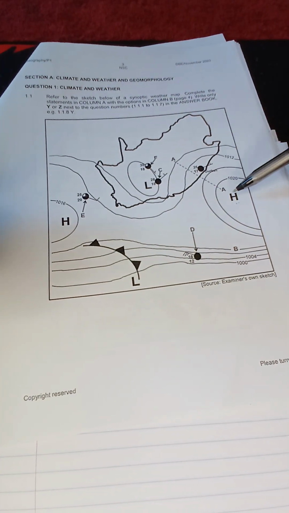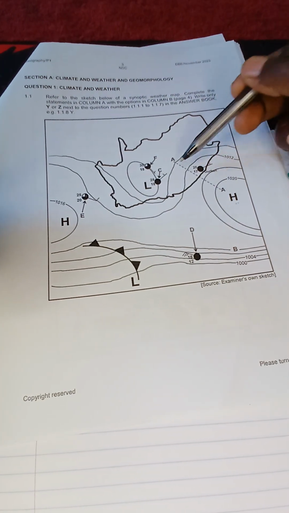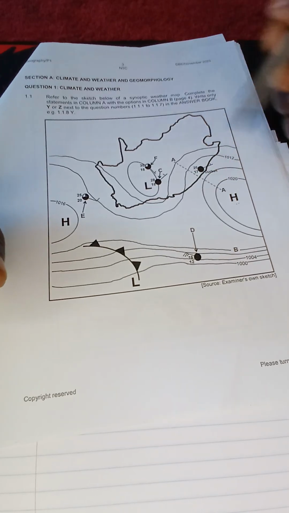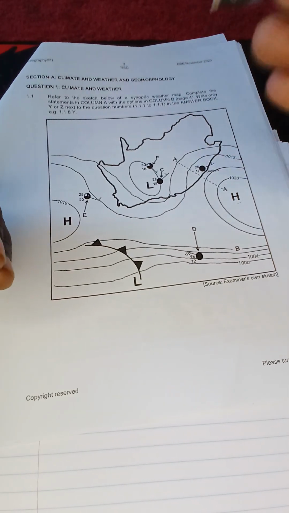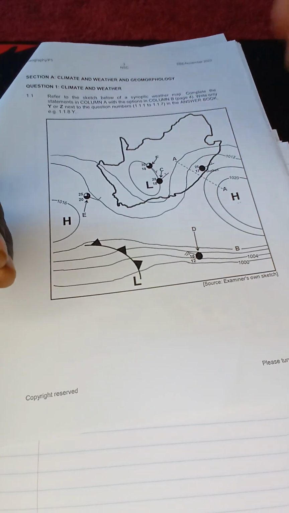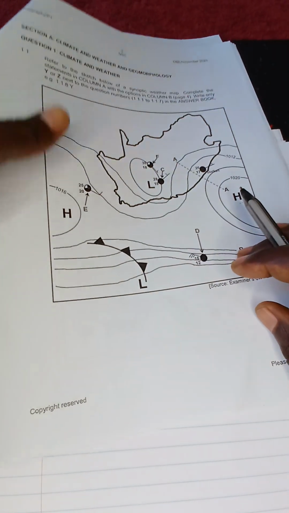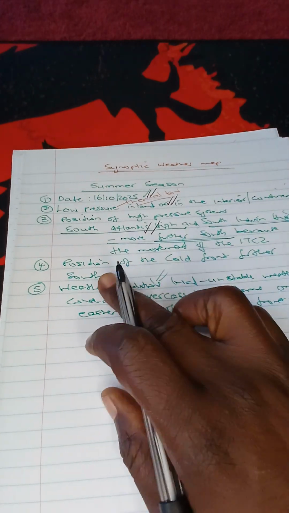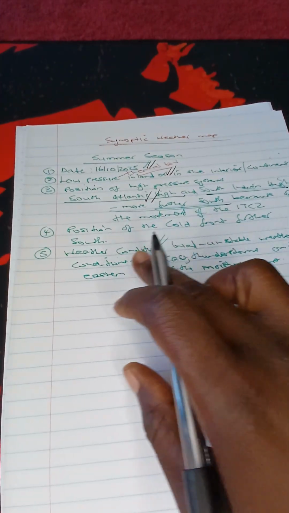You can also see that it's ridging. There is an elongation of isobars of the South Indian high towards the low pressure in the interior. So this is what tells you that it is indeed summer. So I'll use that one. Then number 4, the position of the cold front is further south.